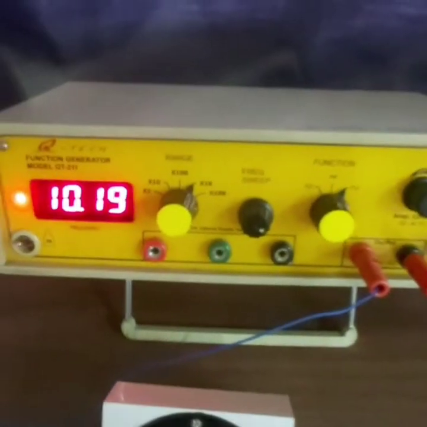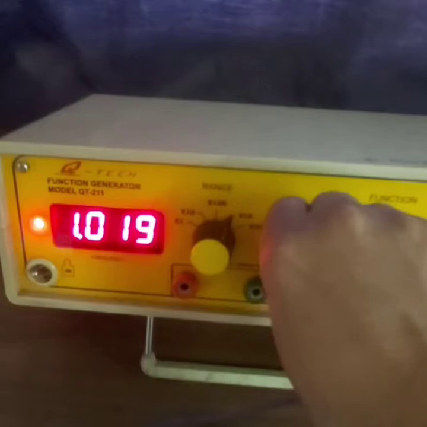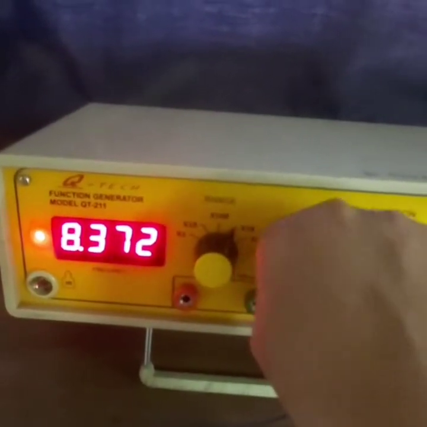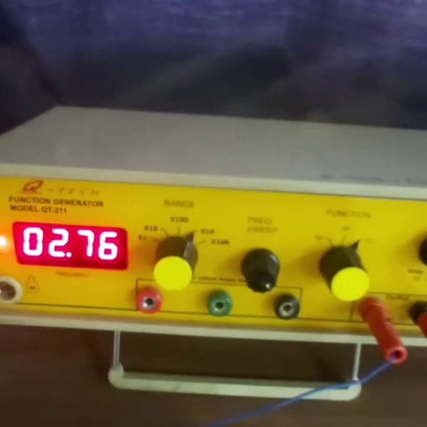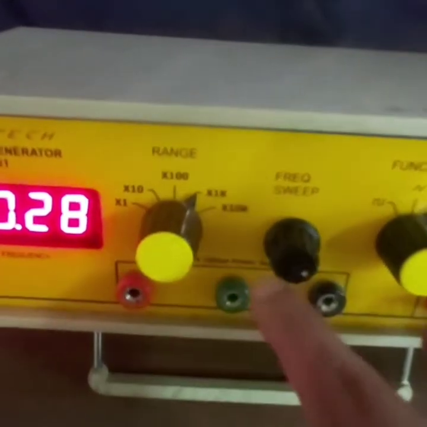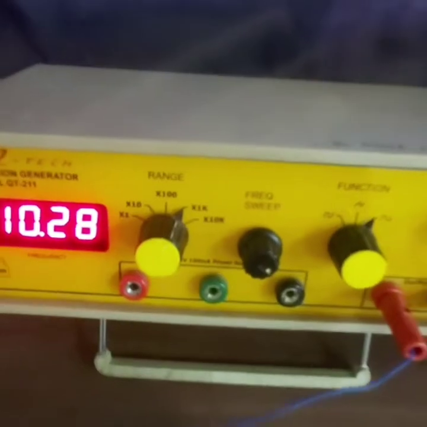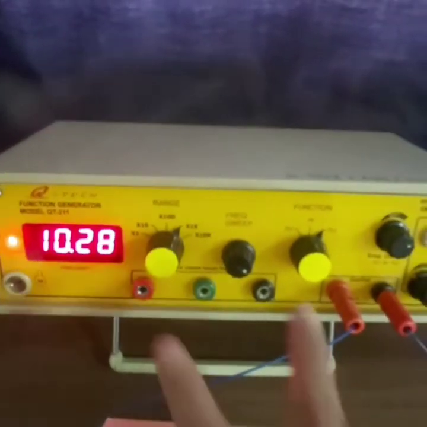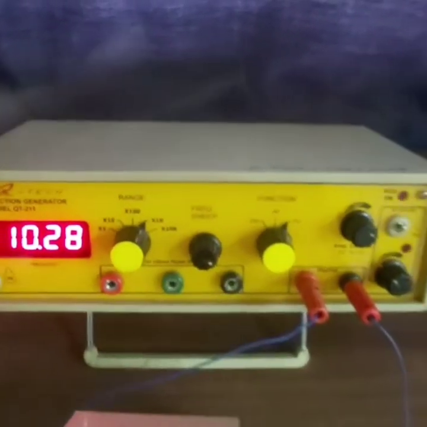It means this is the range where we can vary the frequency in the range of 1000. Then after that, multiplied by 10k. So in this way we can vary the frequency by using these two knobs.